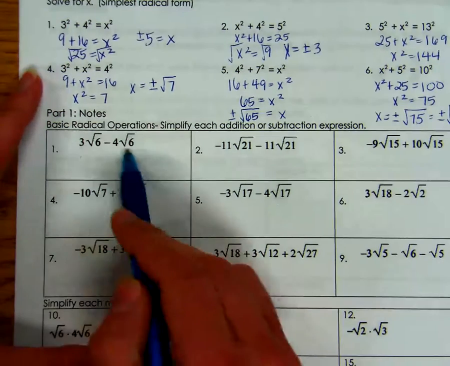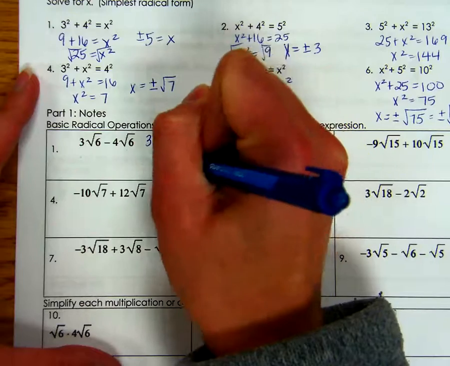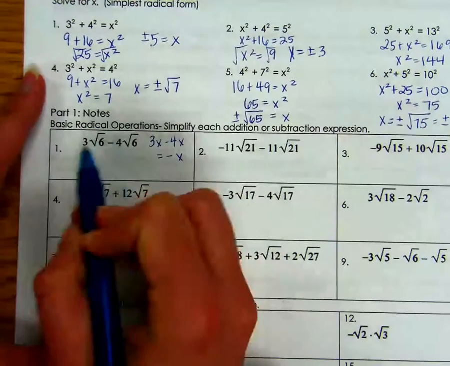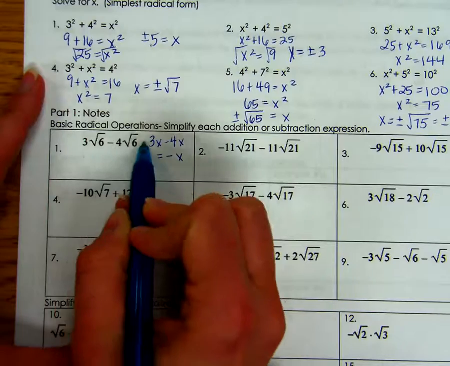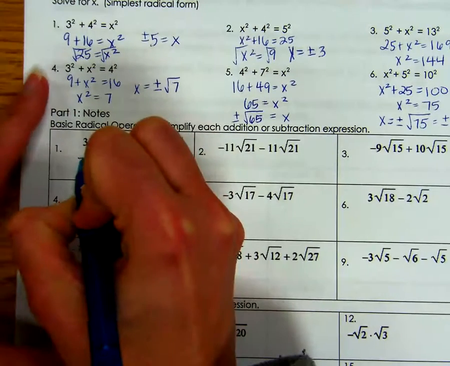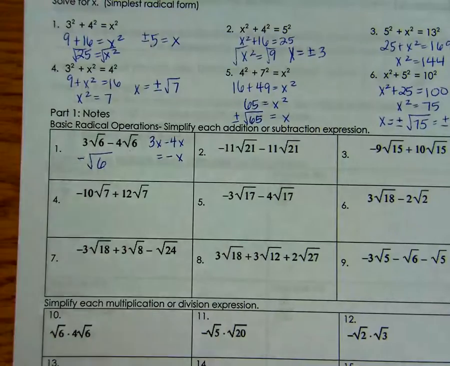So thinking about this one, it's kind of like saying 3x minus 4x, which is negative x. Well, this is the exact same thing. You have 3 square root of 6 minus 4 times the square root of 6. So you're going to have negative 1 square root of 6. And of course, you don't need to put that negative 1 coefficient.